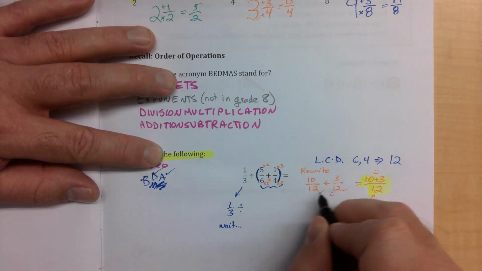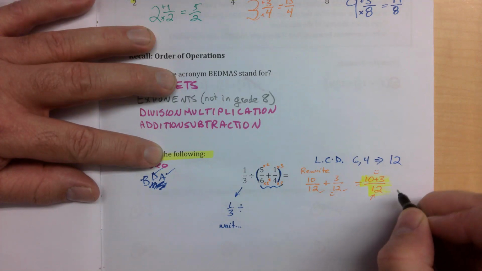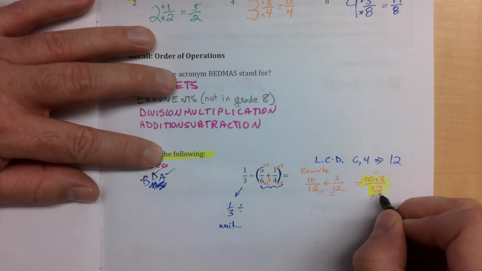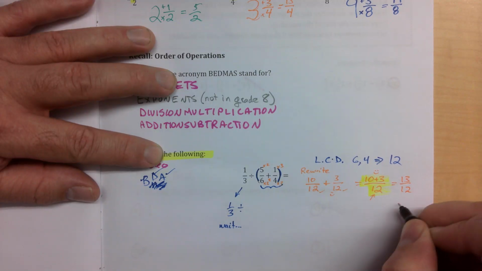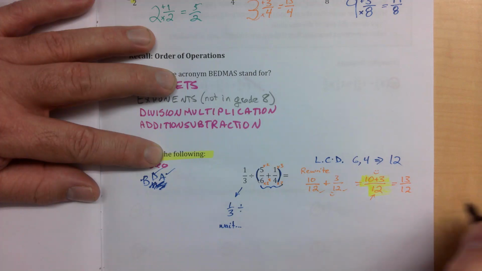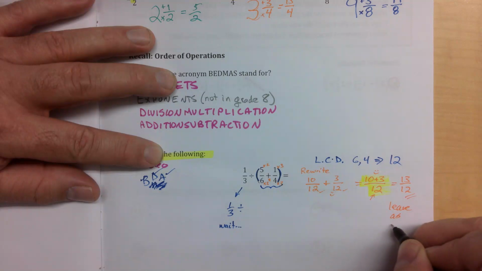You don't make this into some silly 24. You know that the denominator only shows how the pizza is sliced. It's not a counting number. It's a description number. That's a good way of putting it. 13 over 12, or, nope, I'm not going to change this because leave as improper.